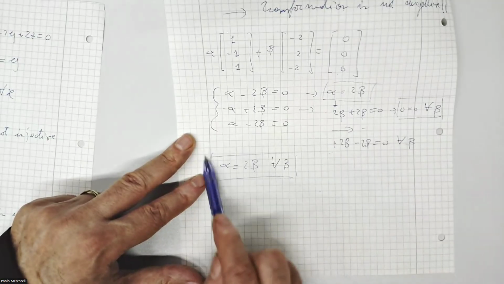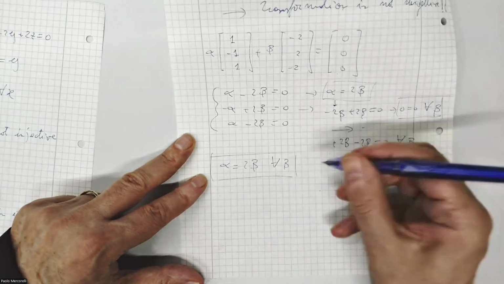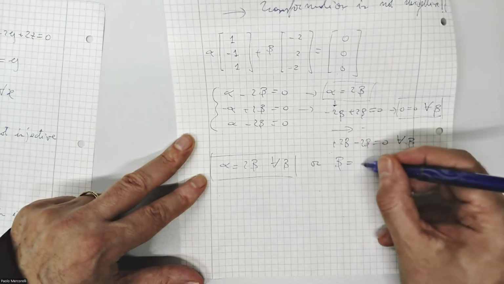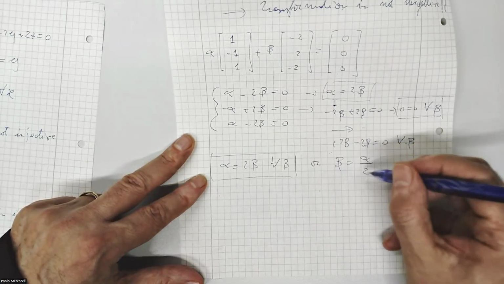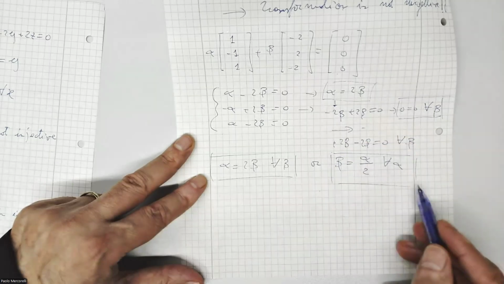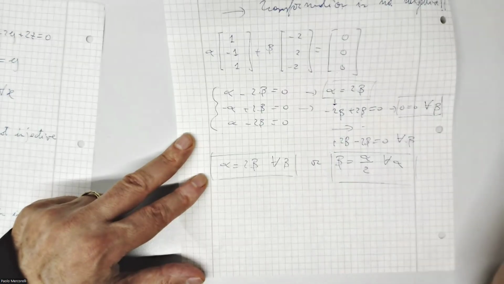Very important, this transformation here for each beta, or, let me write, I made a little bit of confusion, but now it's clear. No? For each alpha is equivalent, but in any case, not for both 0 0. This means they are dependent.